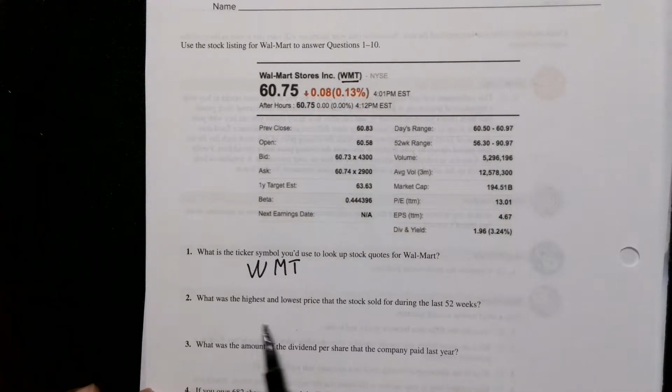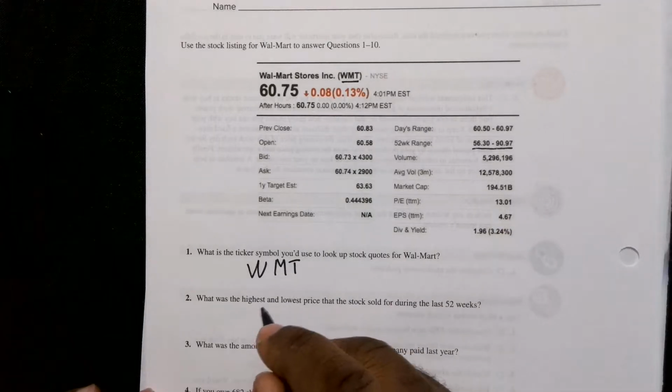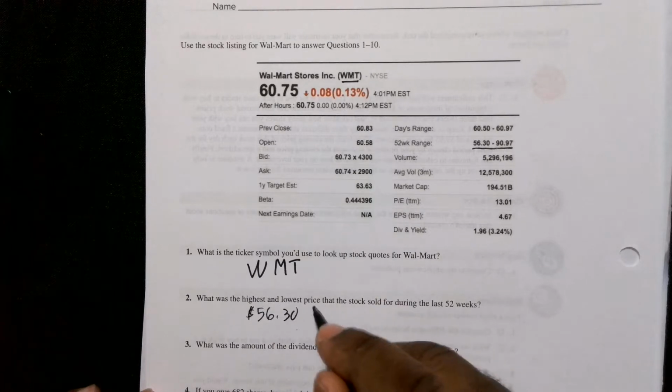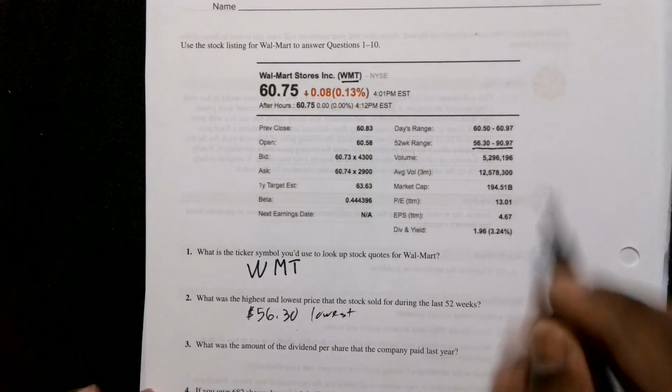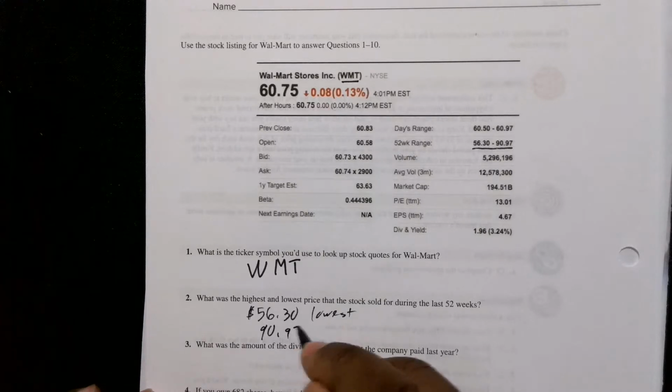Now it says, what was the highest and lowest price that the stock sold for during the last 52 weeks? So we look at the 52-week range. The lowest is always first, and the highest amount would be second, which is $90.97.